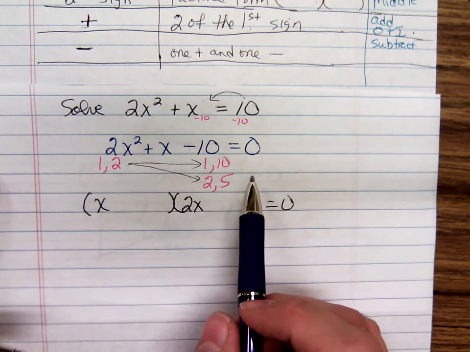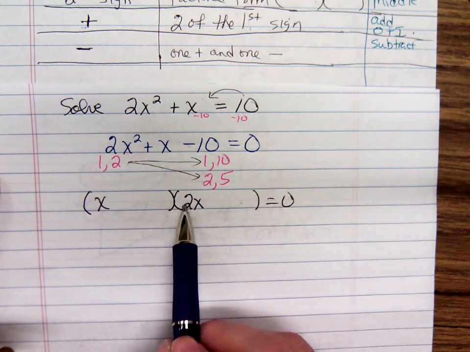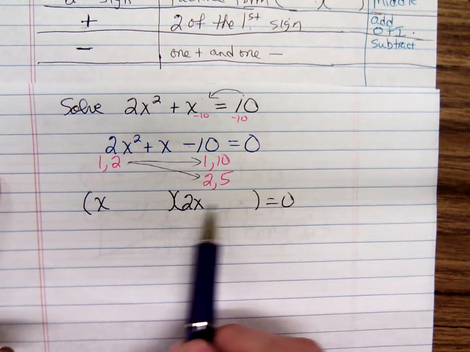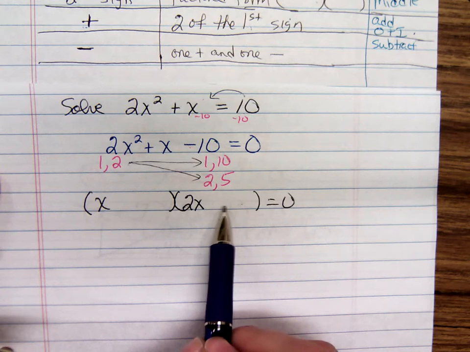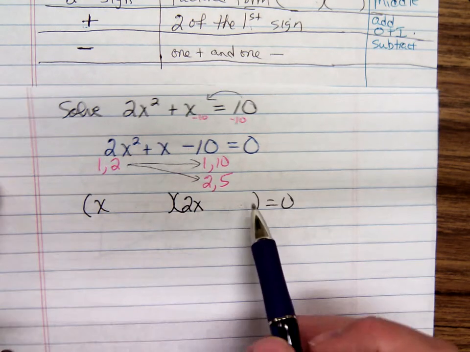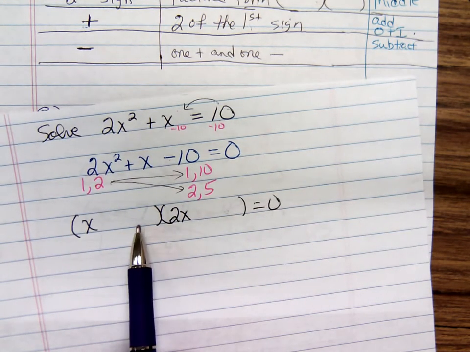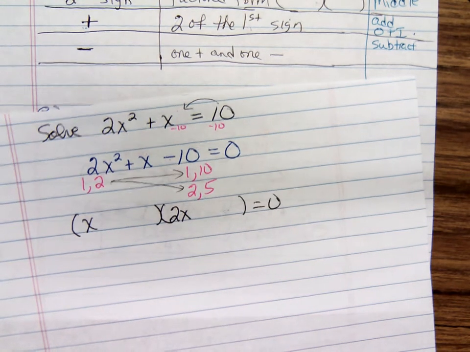Well, I can't put the 2 here because it would be 2 even numbers, common factors in those parentheses. There shouldn't be any common factors in there. So let's try putting the 2 here and the 5 there.